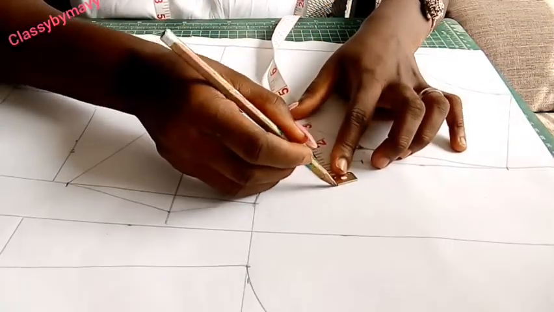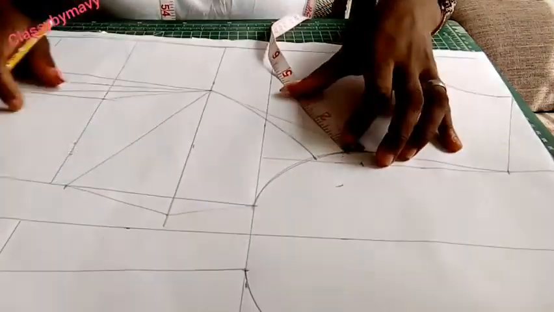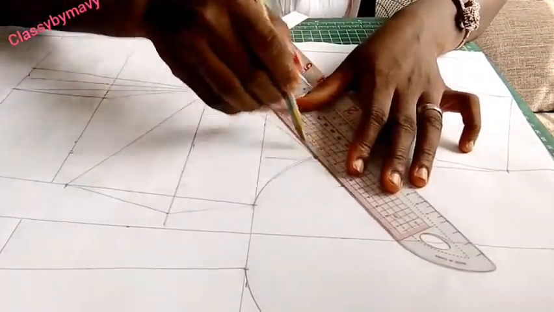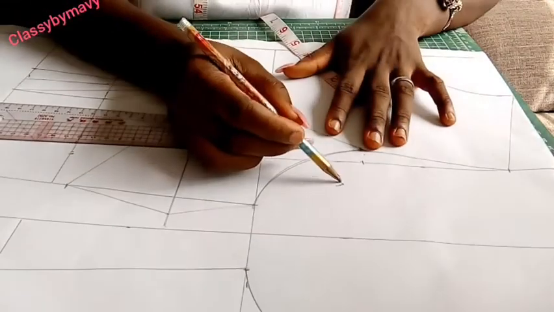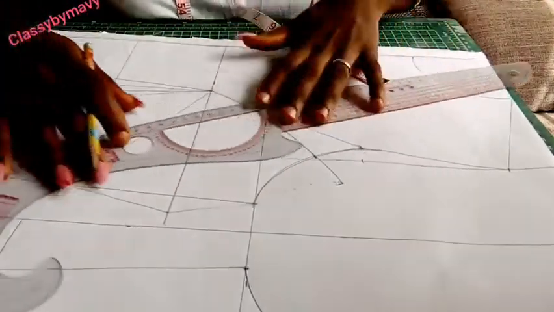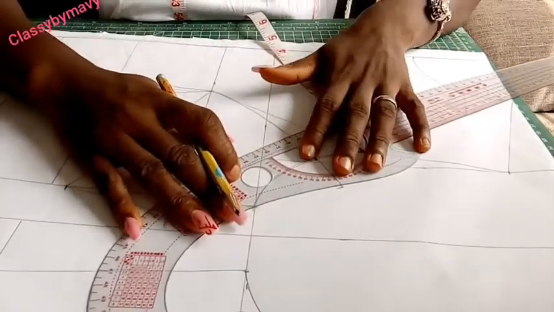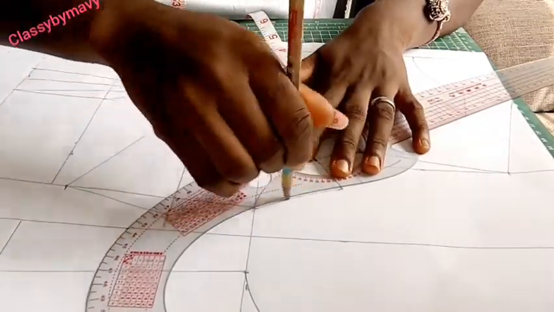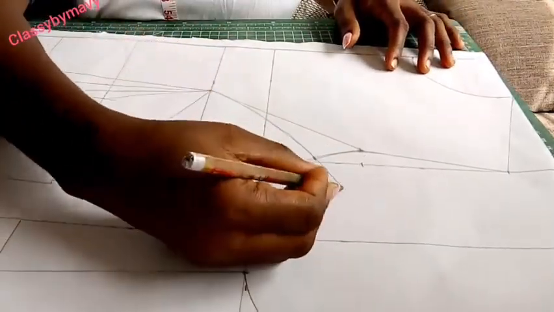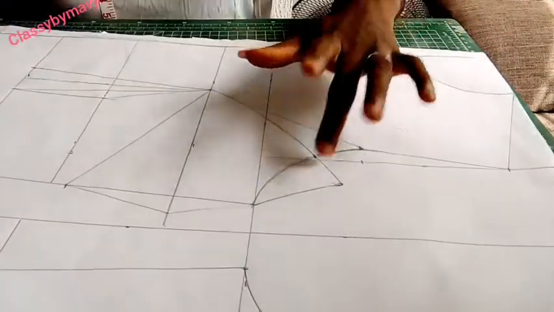So I'm just extending this line by 1 1/2 inches. This will now form my new armhole. I'll use a curve to curve it out beautifully this way. Okay, so this is now the new armhole for this dress.